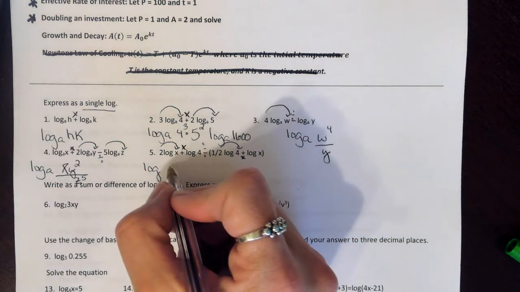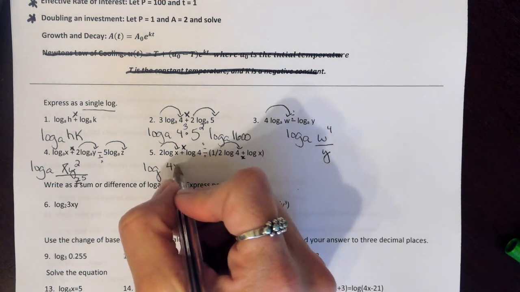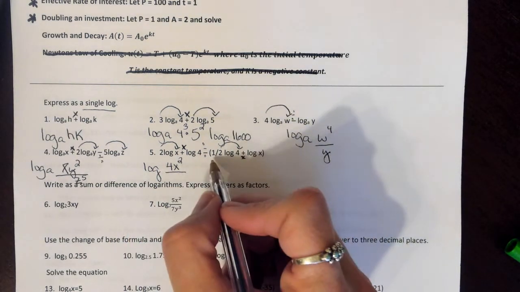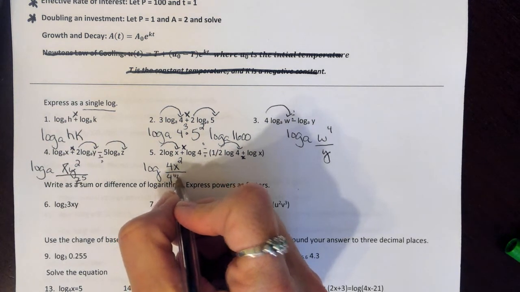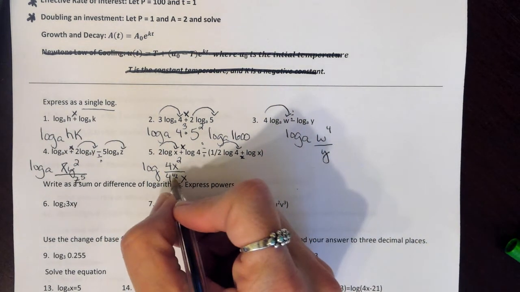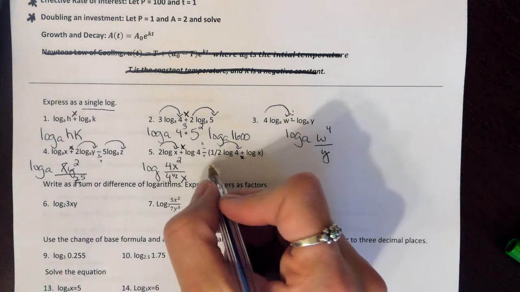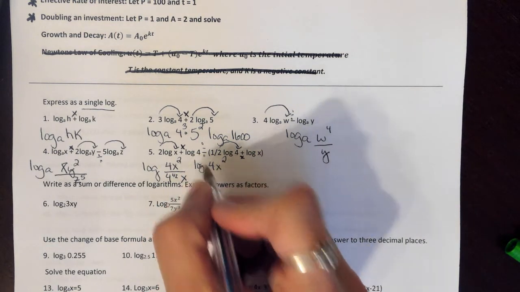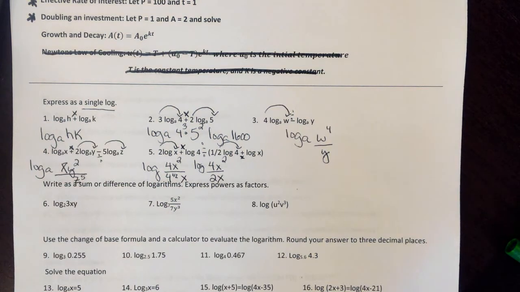So log of x squared times 4 would be 4x squared divided by 4 to the 1/2, but I also have an x. Now you have to remember what 4 to the 1/2 means. 4 to the 1/2 really means the square root of 4. So I have 4x squared over the square root of 4 is 2x.